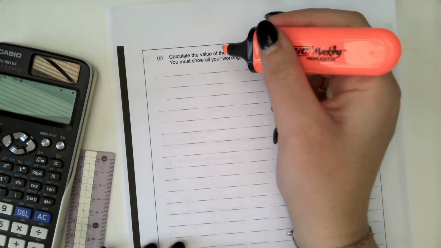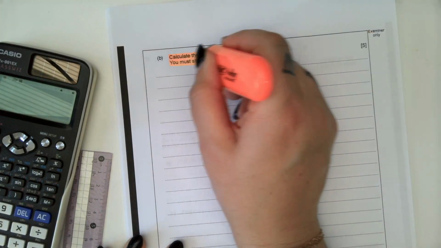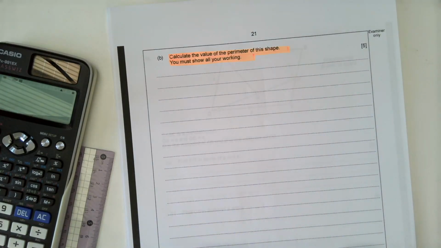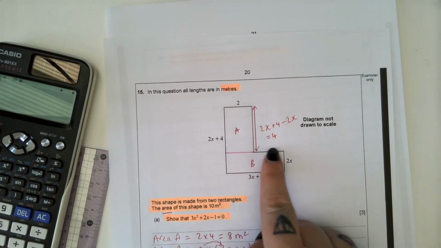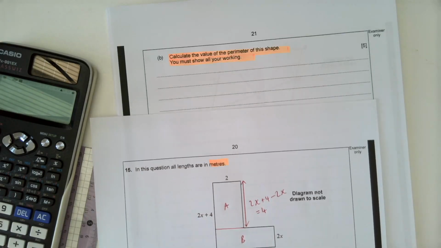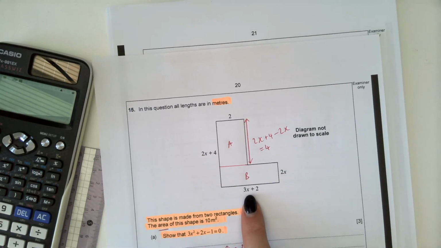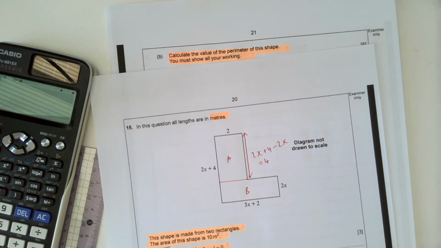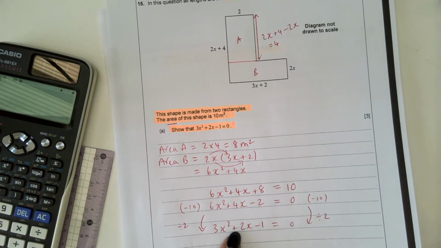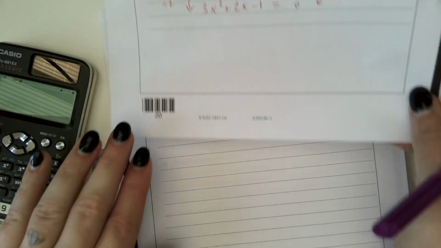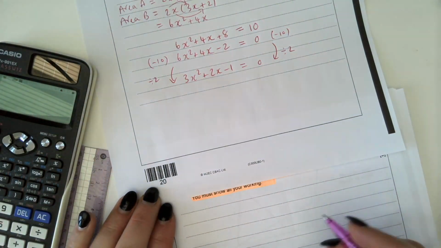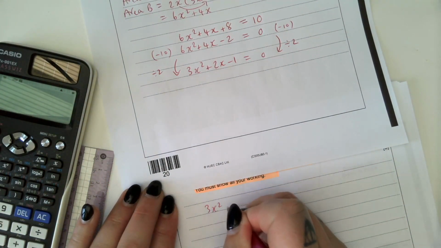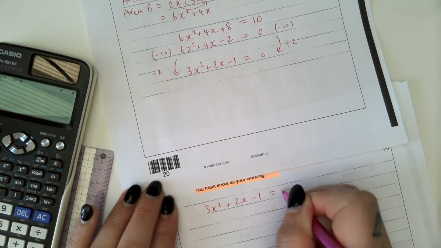Part B, calculate the value of the perimeter of this shape. You must show all your working out. So the perimeter is all the way around the outside of the shape, but we need the value, so we don't want any algebraic terms, okay? What we want are numbers all the way around. So we're going to have to solve for this variable x. So we're going to start by using this quadratic that we formed for the area. So 3x squared plus 2x subtract 1 is equal to 0.